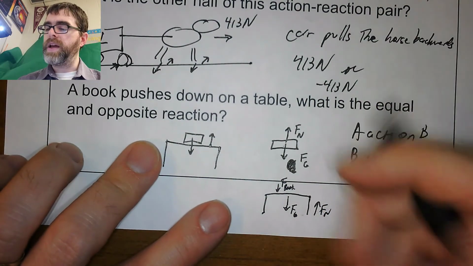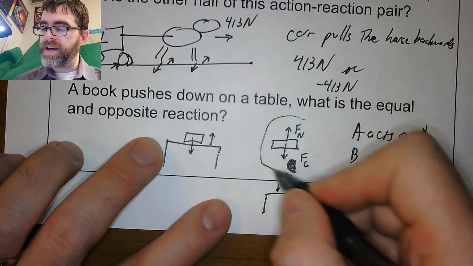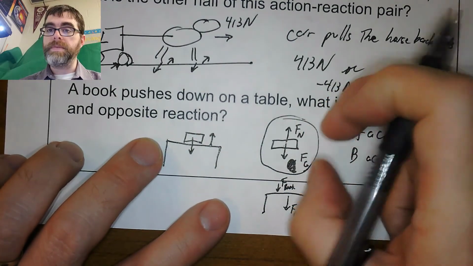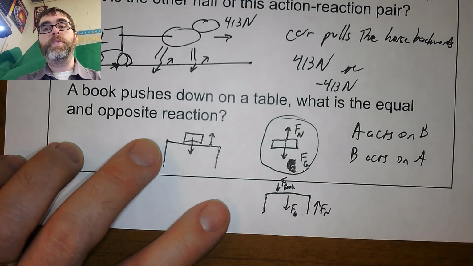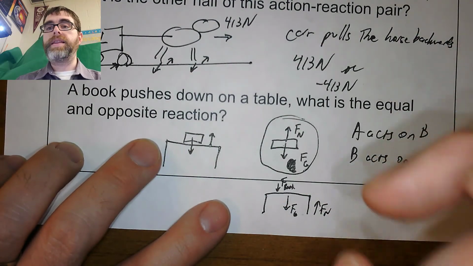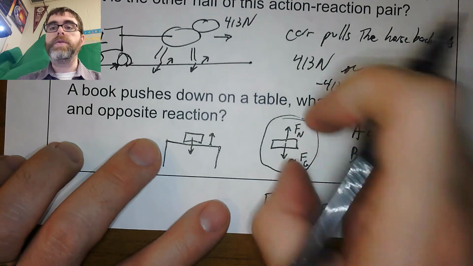But be careful. A lot of students want to say that this here is an action-reaction pair. It's not. They do happen to be equal. They do happen to be opposite, but it is a coincidence there, or a result of other physics going on. They are not the action-reaction pair. This is not Newton's third law being illustrated here.